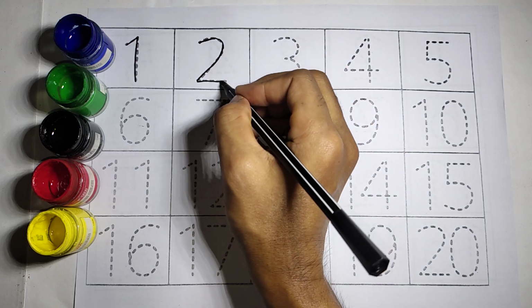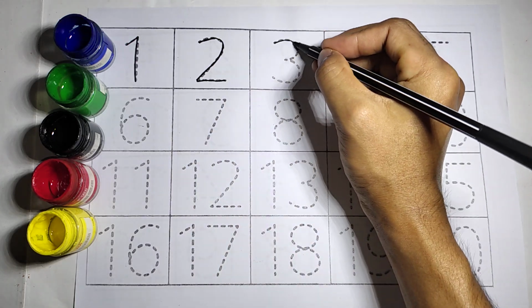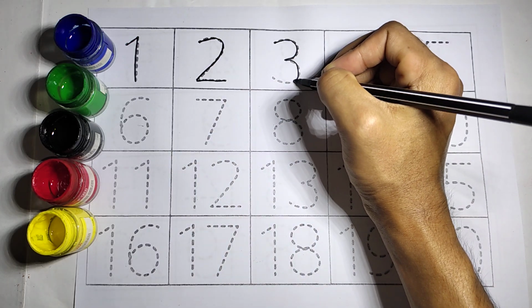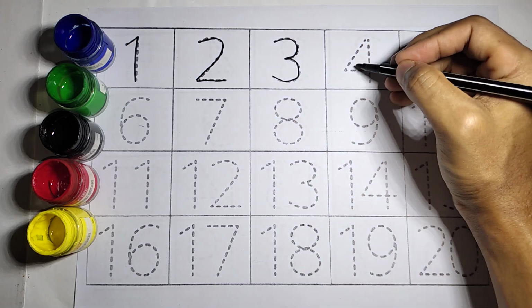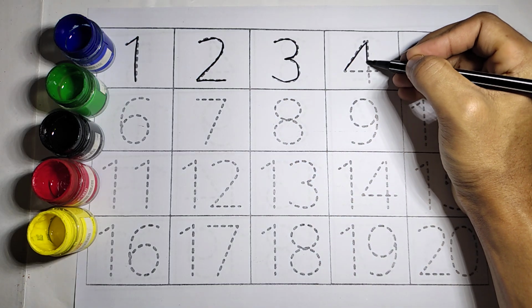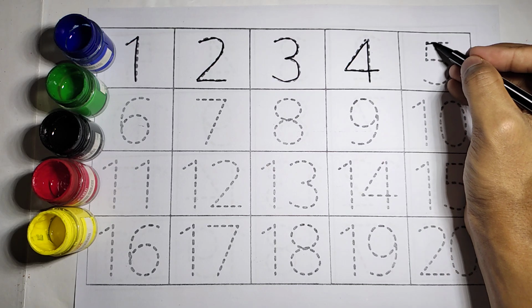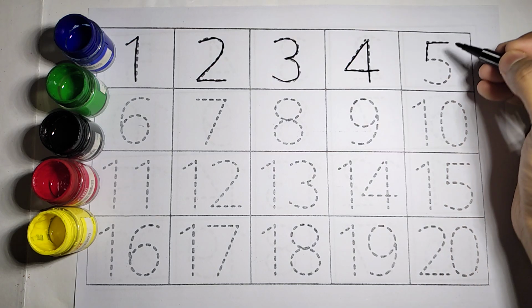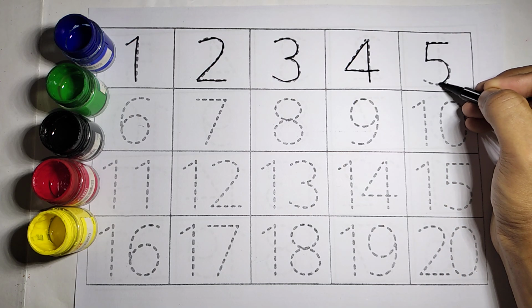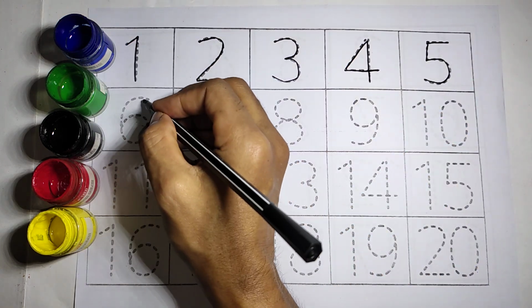Now we draw the number of 2, T-W-O, 2. Kids, the next one is 3. And now we draw the number of 4, F-O-U-R, 4. Now we draw the number of 5, F-I-V-E, 5.